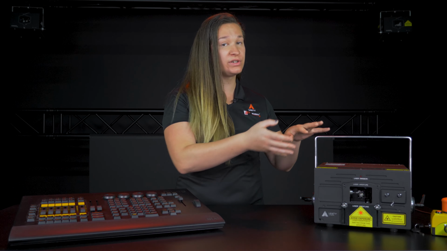In this setup video, we will show you how to control your Unity laser from a lighting console as fast as possible. If you have not already, you will need to watch the Getting Started video first to learn how to initially set up your Unity FB4 laser.